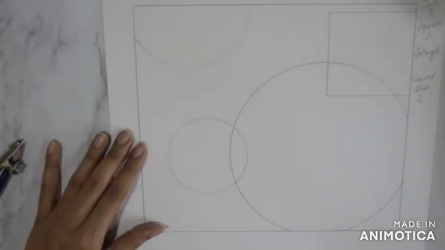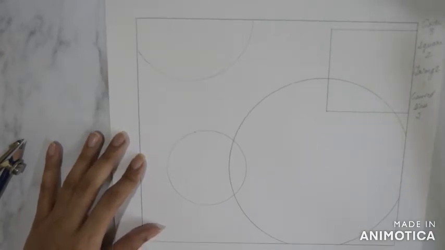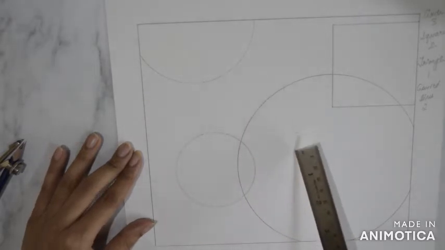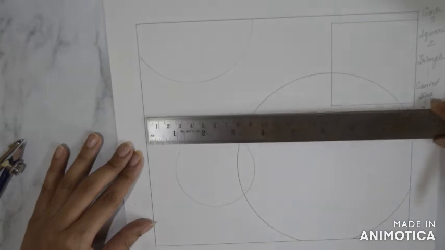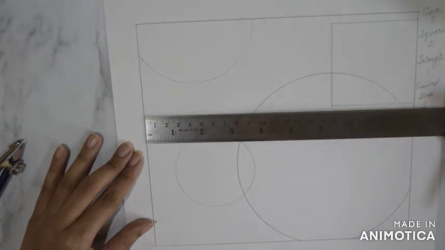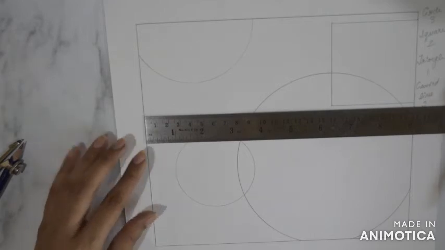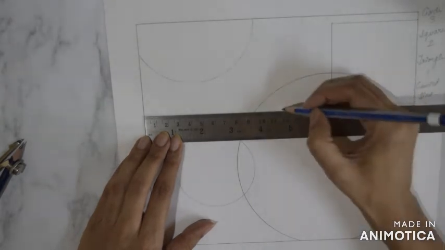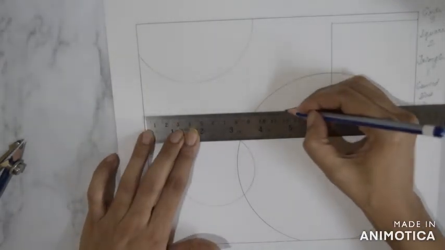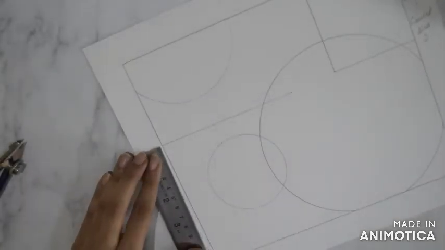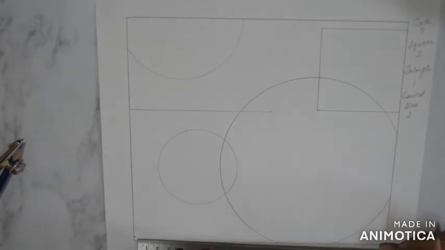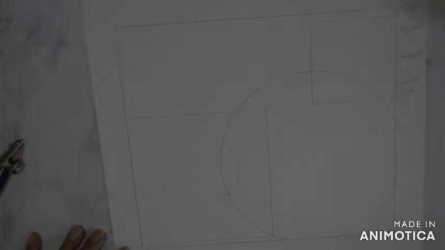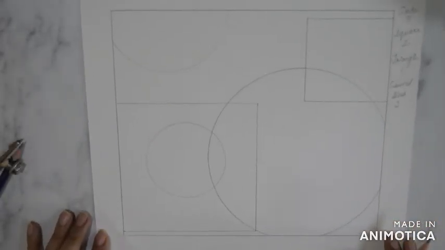The square is ready. Now I want to make another square, probably a very big square that cuts this circle and goes down right here. So let me see how big I would want to make the square for it to cut the circle. Say around 12 centimeters. So let's mark 12 centimeters. Okay, now I have my two squares ready.